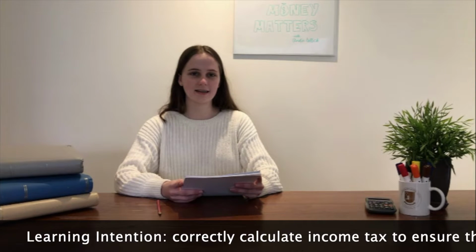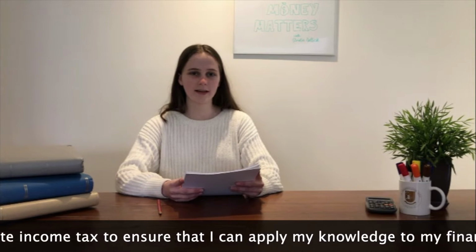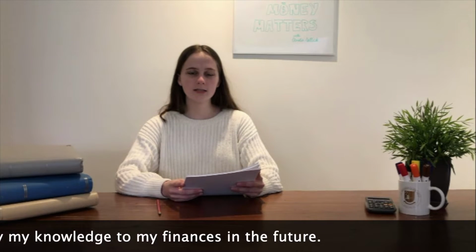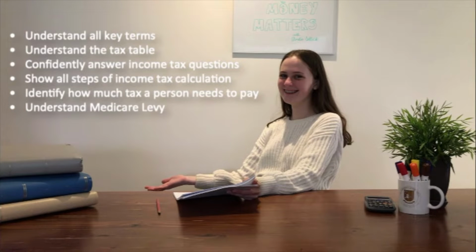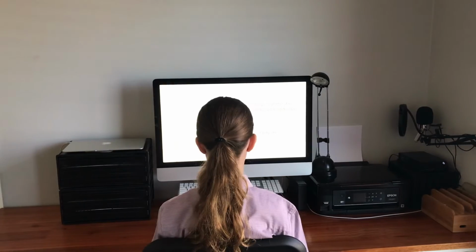Our learning intention is to correctly calculate income tax so that you can apply this knowledge to your finances in the future. To be able to do this effectively, you will need to be able to complete the following success criteria. Now let's jump right in.